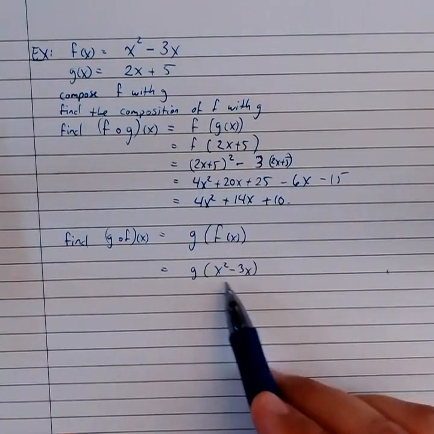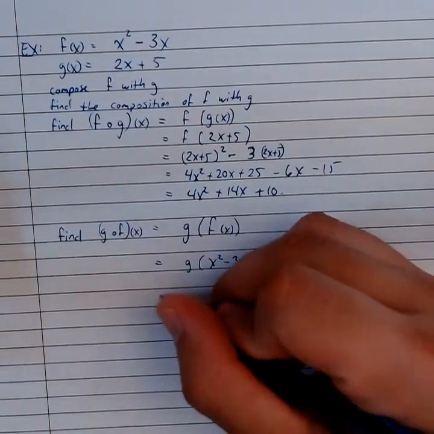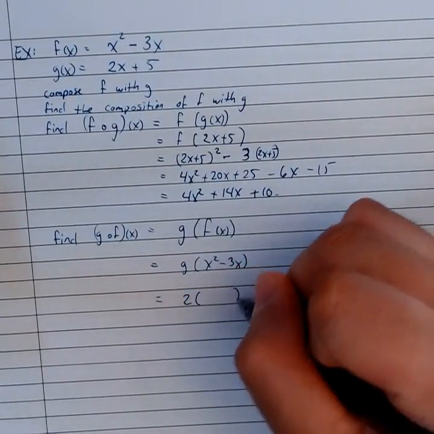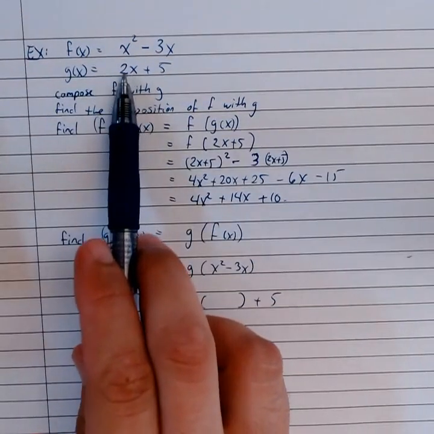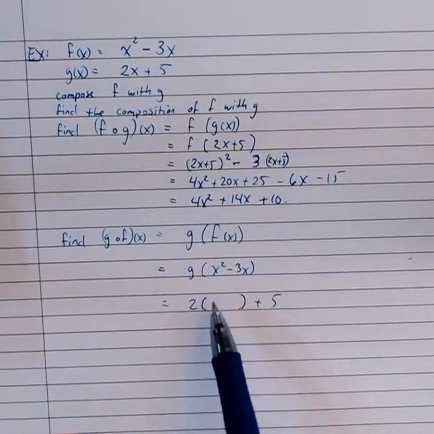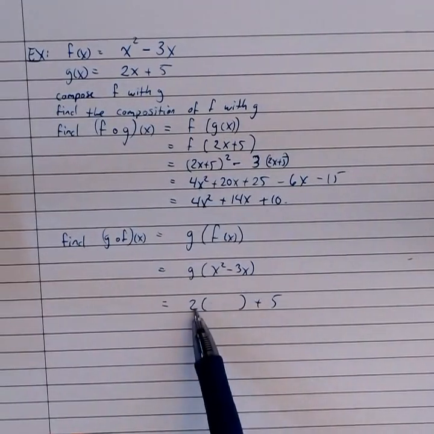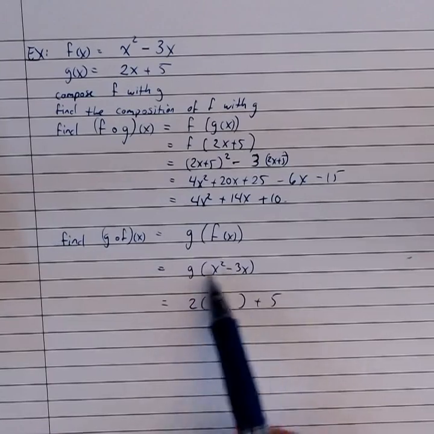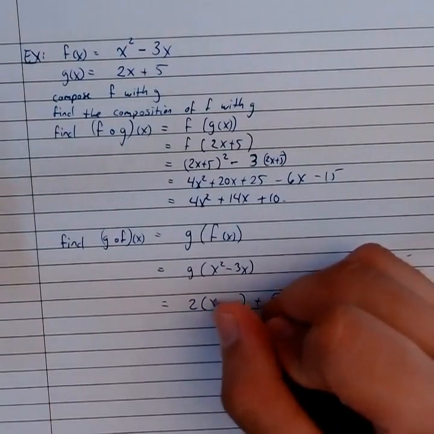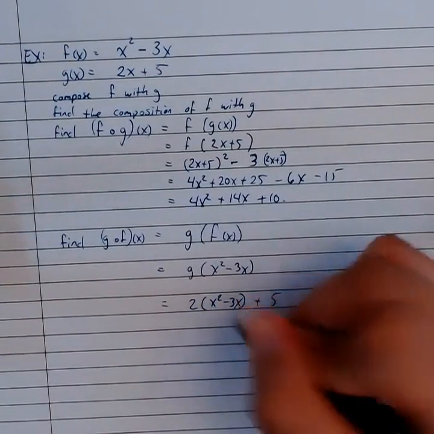So g is the function that says whatever you plug in gets doubled and then we add 5. But now here, that's what you're plugging in. So let's go ahead and double that and then say plus 5.